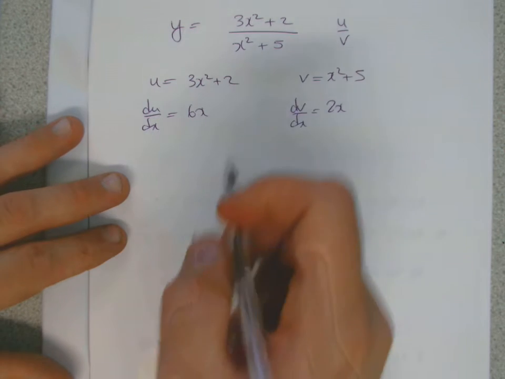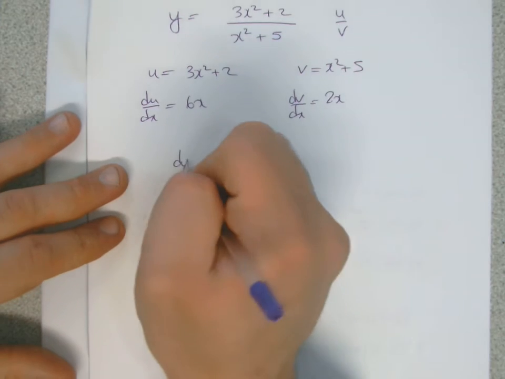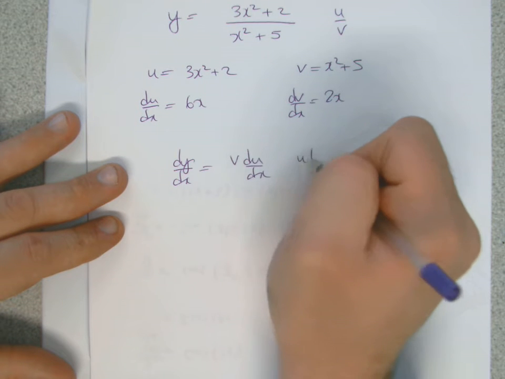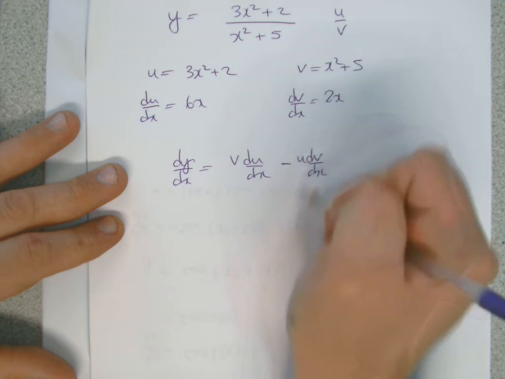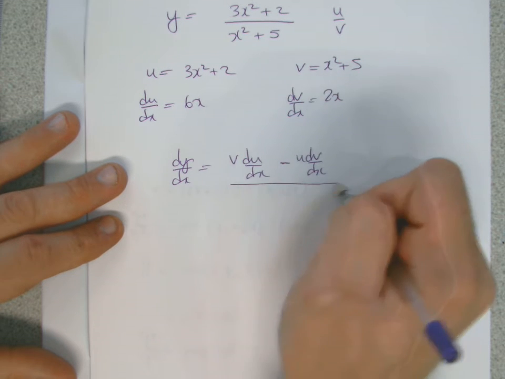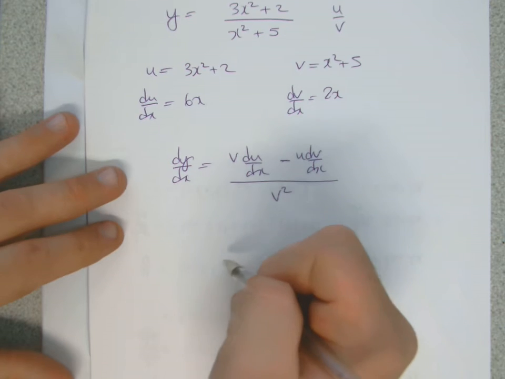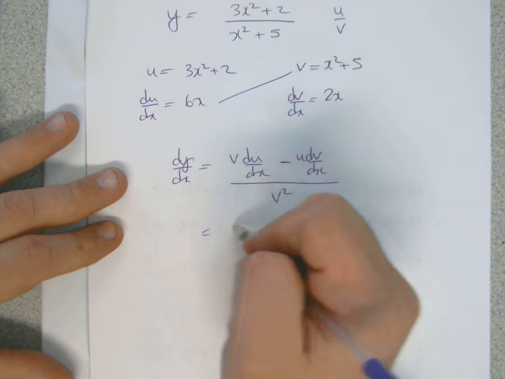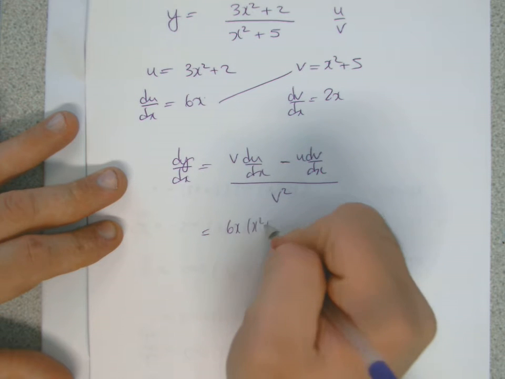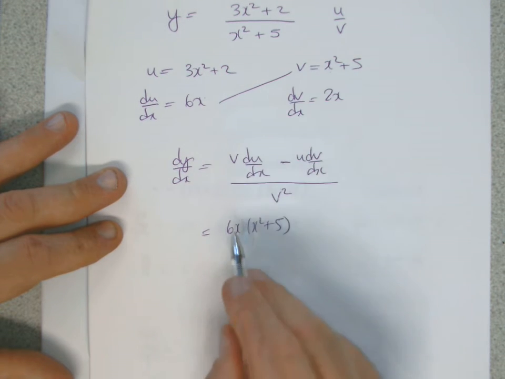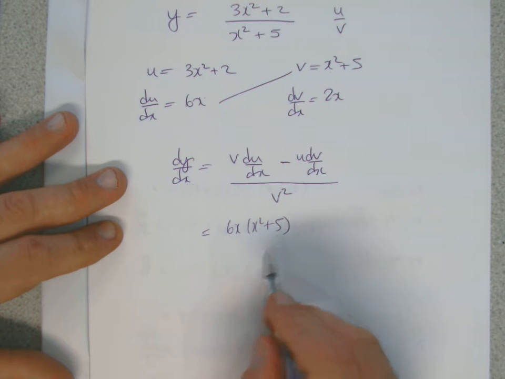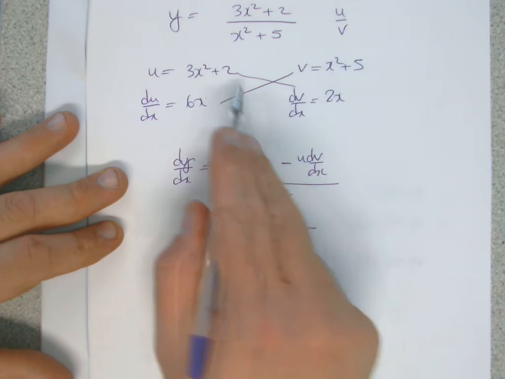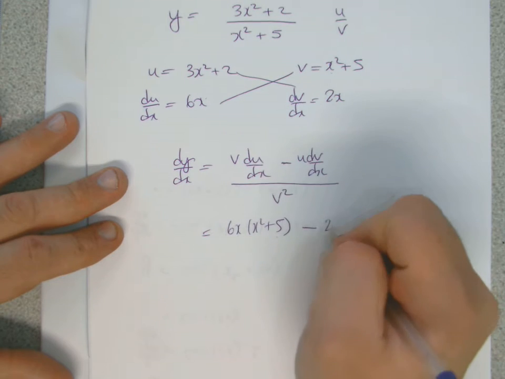And then with the quotient rule, it's different to the product rule, but you're still doing the v du dx, and u dv dx, but there's a minus in between them. So that's important. And also, you've got to divide by v squared. That's what the quotient rule is. So crisscross, that times that, maybe I'll put the 6x at the start, doesn't matter. That times that, 6x first, so it's easier to multiply. Take away then u dv dx, so that times that. So again, I'll put the 2x at the start.